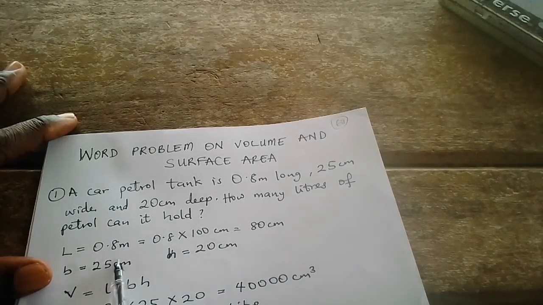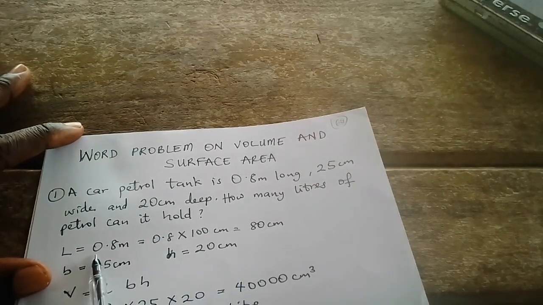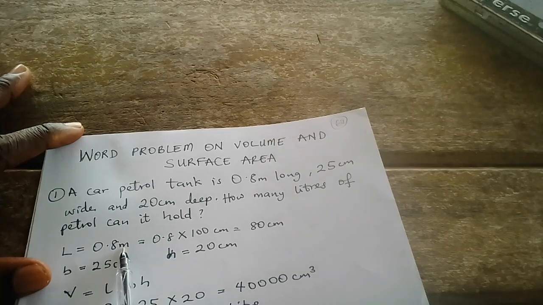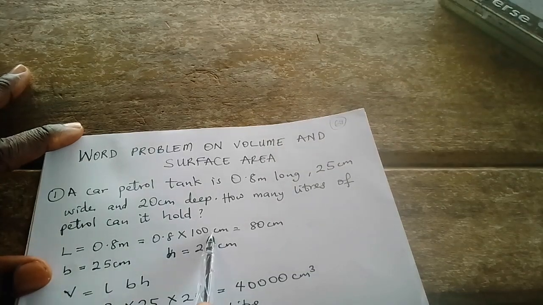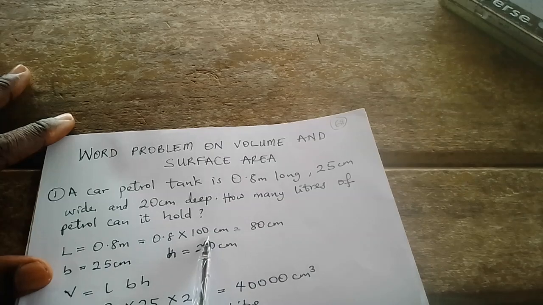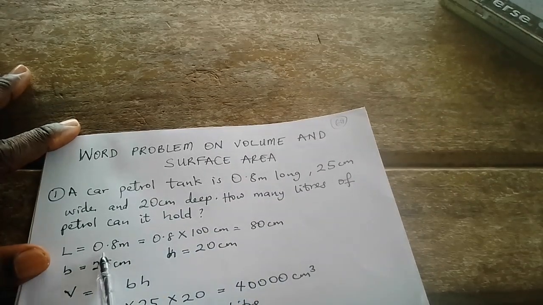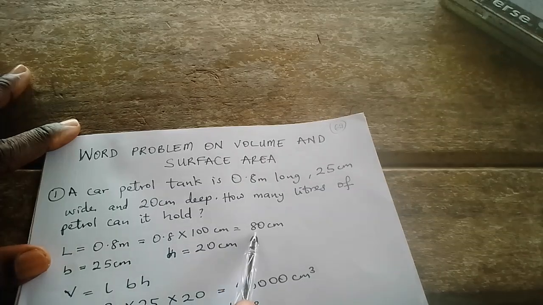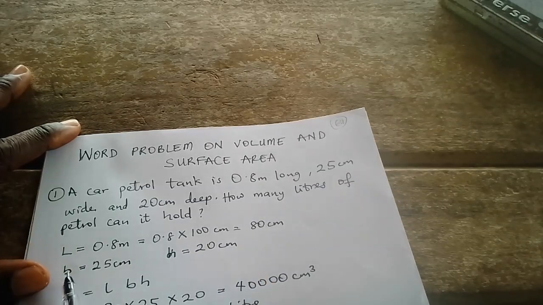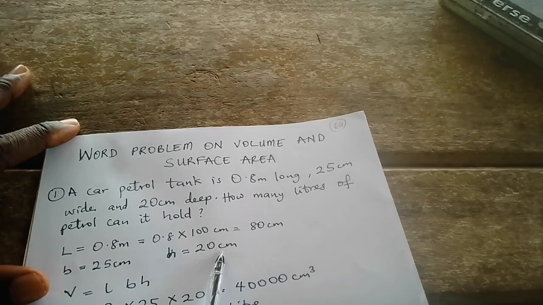For us to put these figures together, they should be in the same units. Converting 0.8 meters to centimeter, you multiply by 100, so 0.8 times 100 gives 80 centimeter. The breadth is 25 centimeter and the height is 20 centimeter.